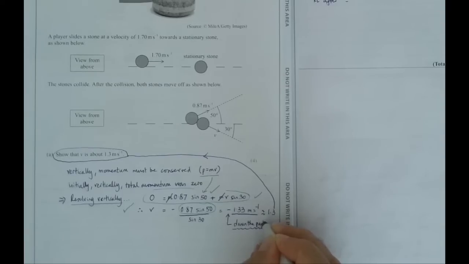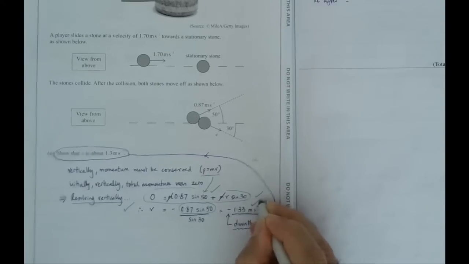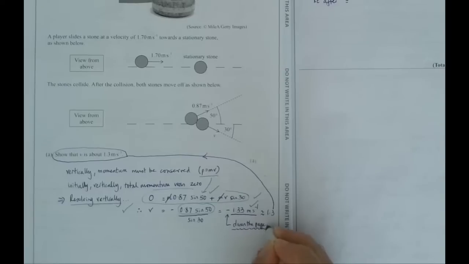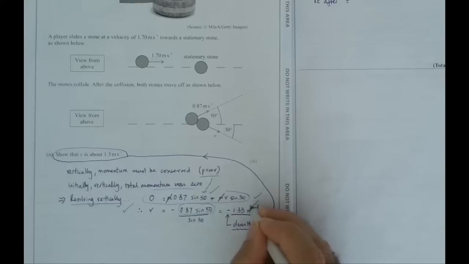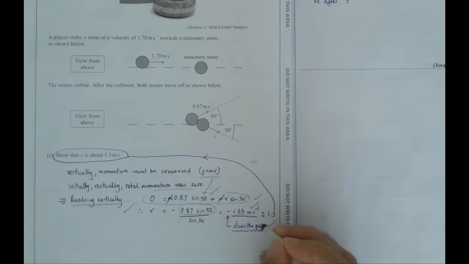And then you get 1 for getting your answer and for making a valid conclusion, which is down the page, approximately equal to 1.3. Okay? That's where you get your 4 marks from. Okay? Yes, I think that concludes it.